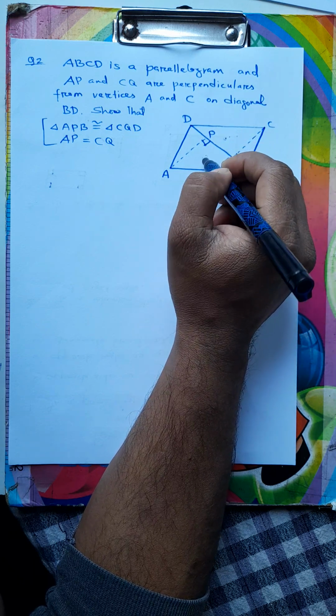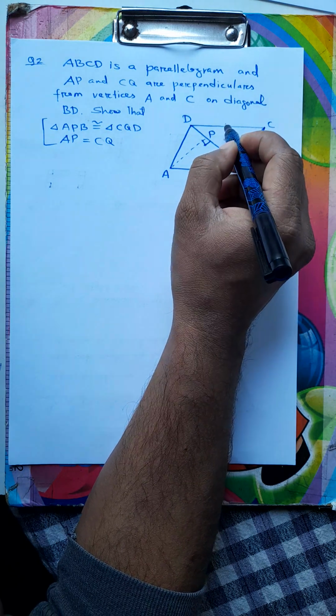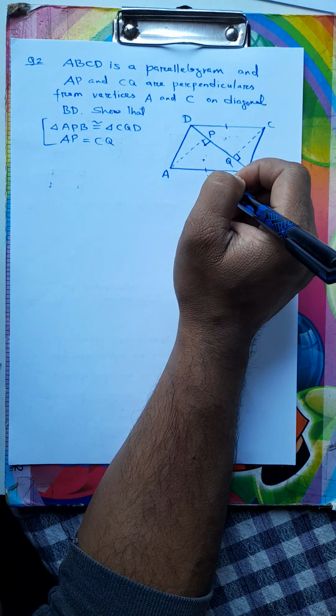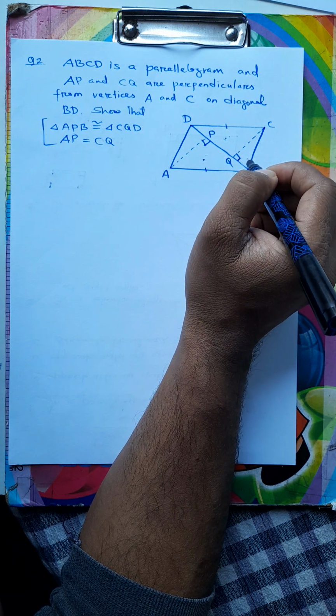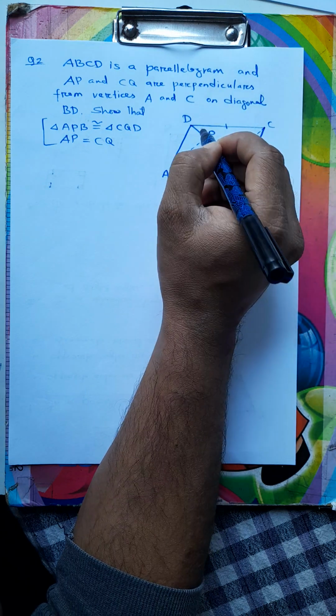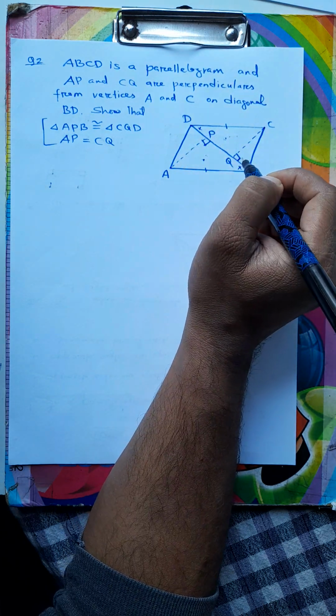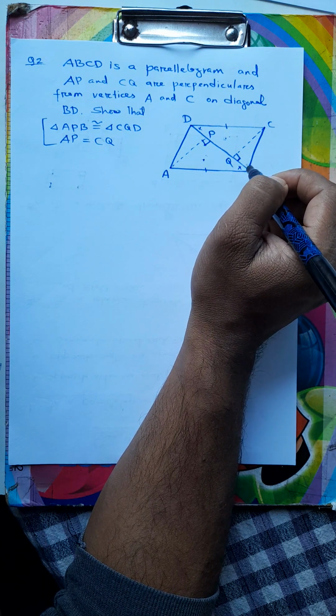Now let us see how these two triangles are congruent. These two sides are equal, opposite sides of a parallelogram are equal, right? This is given. Then you find this angle equal to this angle. Why? They are alternate angles.